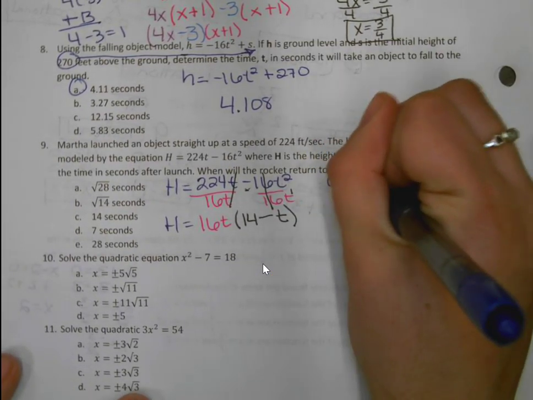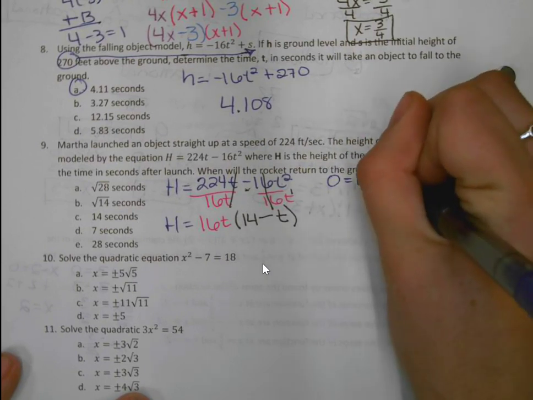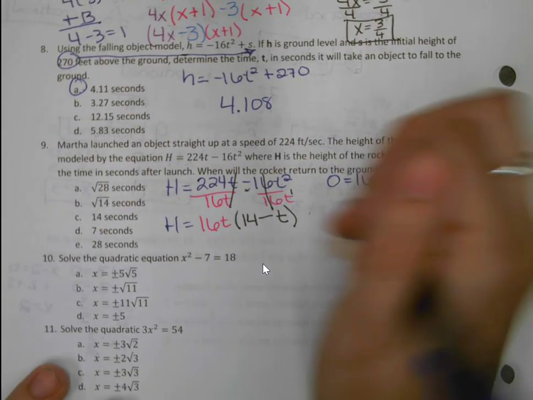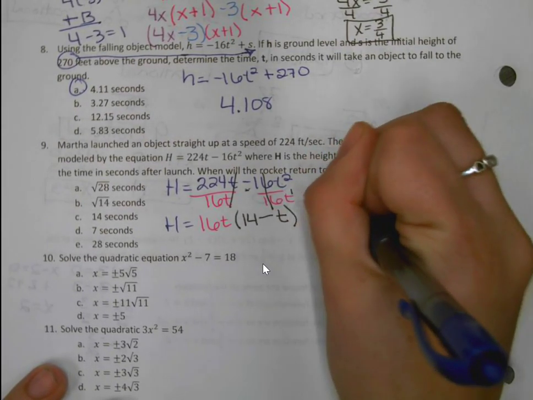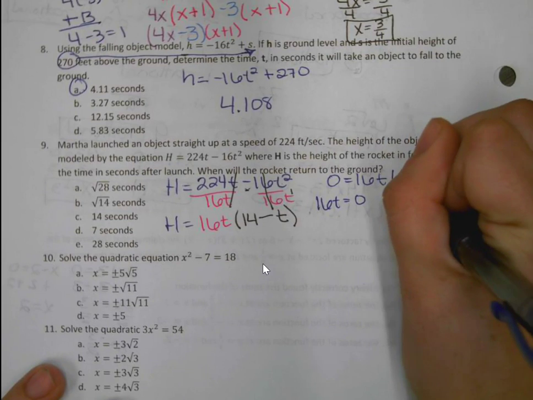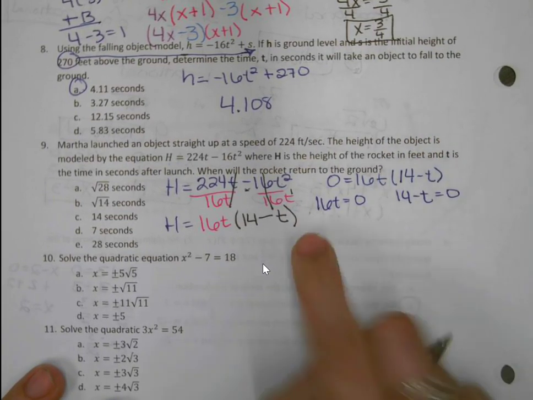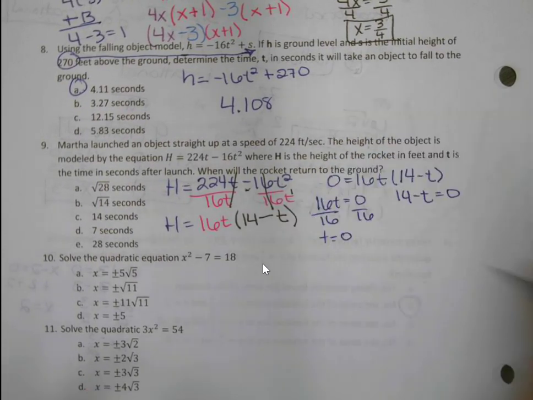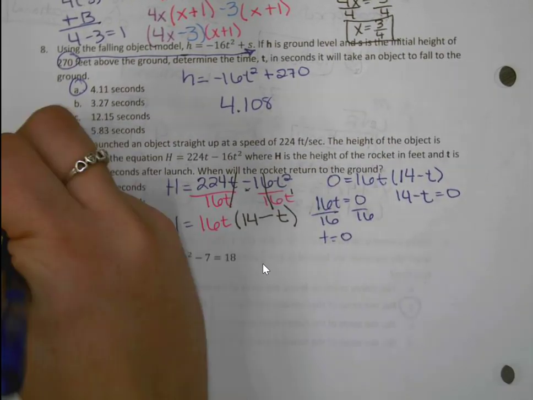So I have 0 equals 16t times 14 minus t. Because these are 2 things, I can split them up. I have 16t equals 0, and 14 minus t equals 0. On this one, I divide by 16, I get t equals 0. This is not my answer, because think about the problem.